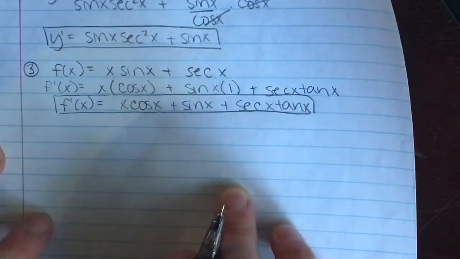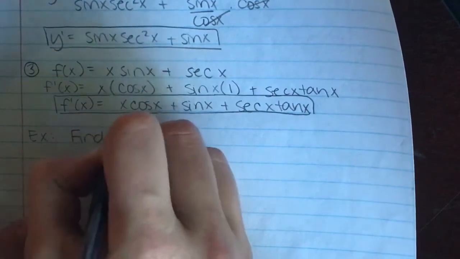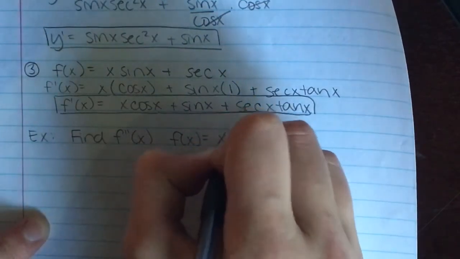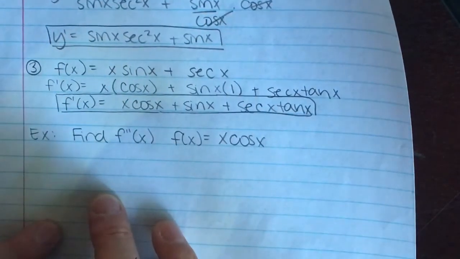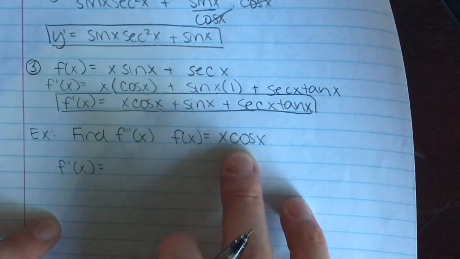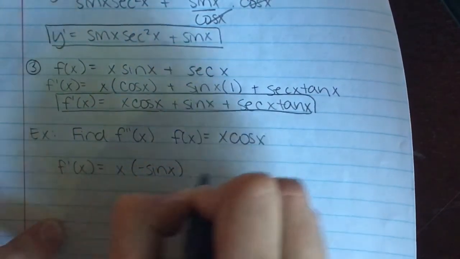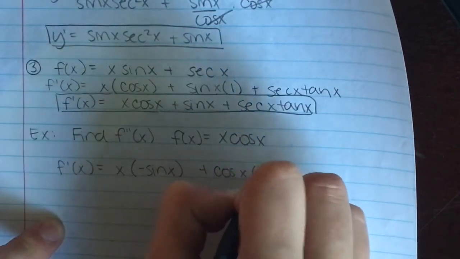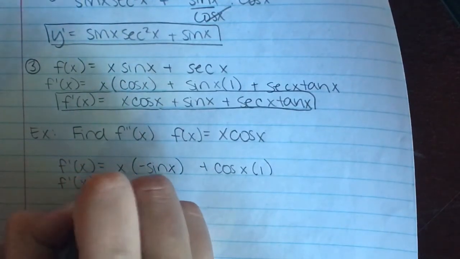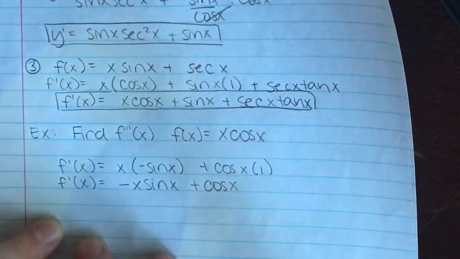All right, we're going to do another type of example. This time we're going to find the second derivative of f of x equals x cos x. So, of course, we have to find the first derivative first, and as you can see, this is a product rule. So I'm going to do the first one multiplied by the derivative of the second one plus the second one times the derivative of the first one. And so that means that my first derivative is negative x sine x plus cos x.